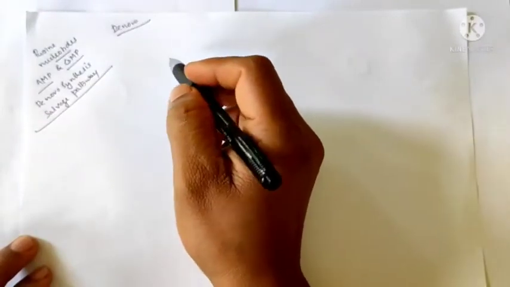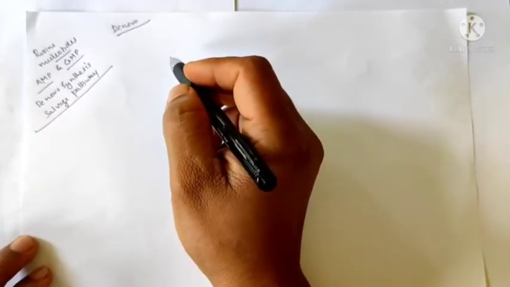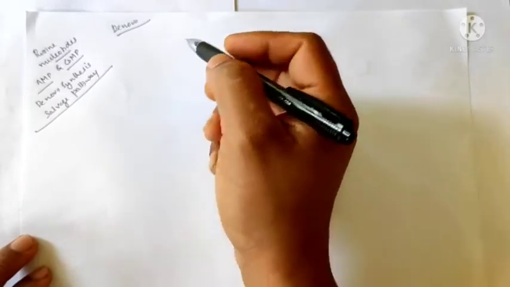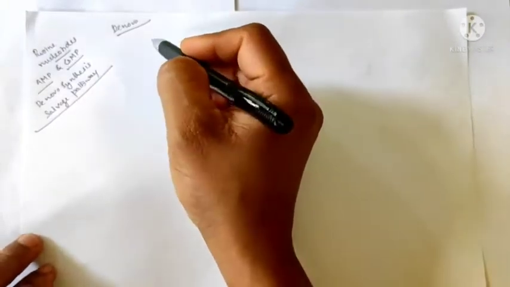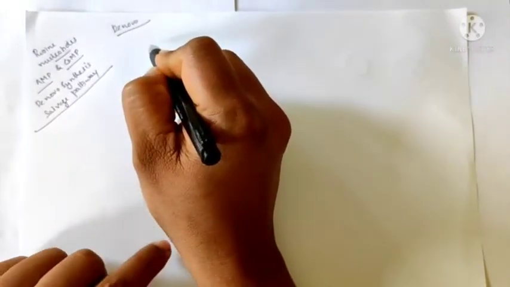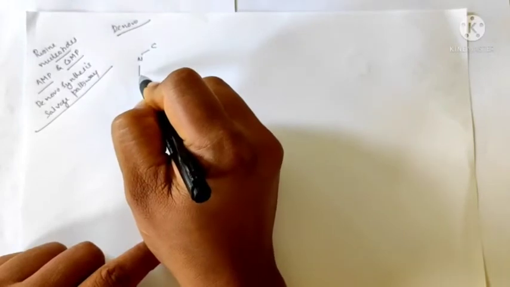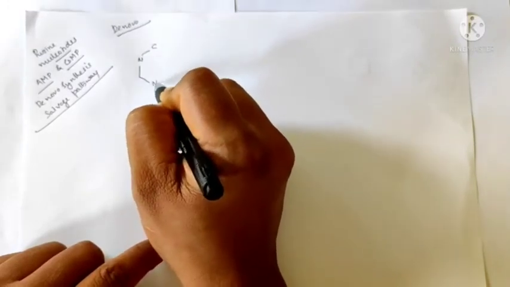See, many compounds contribute to the purine ring of the nucleotides. We have to see that first. Okay, I will draw the structure of purine.